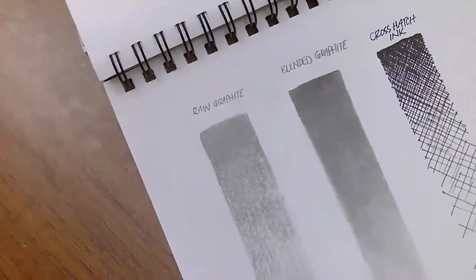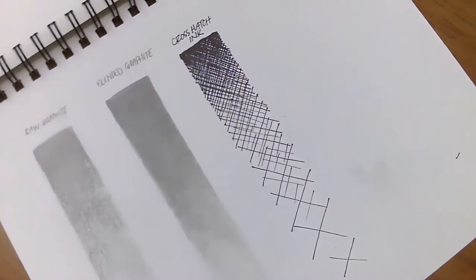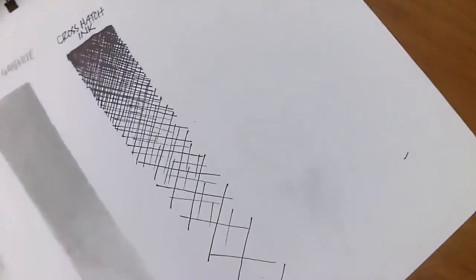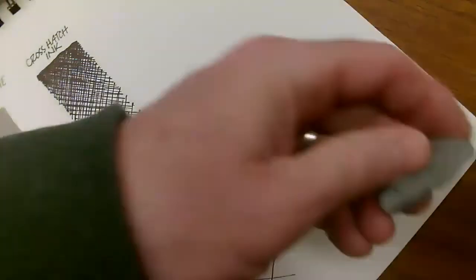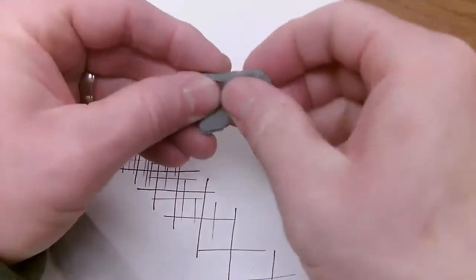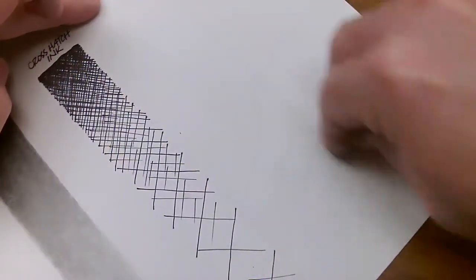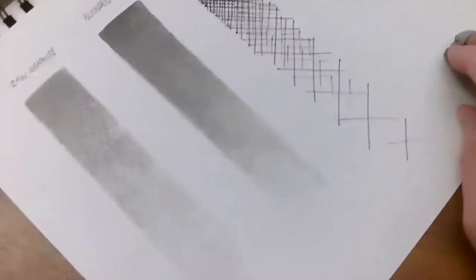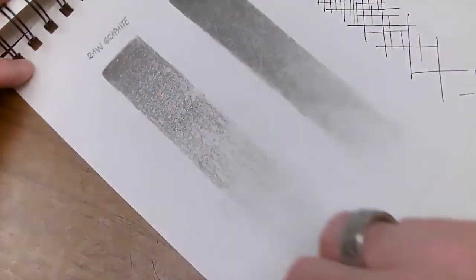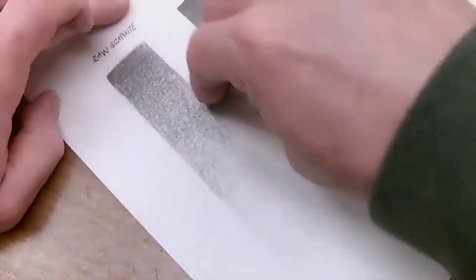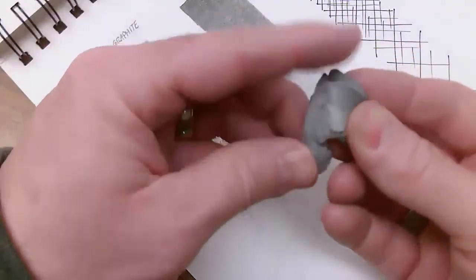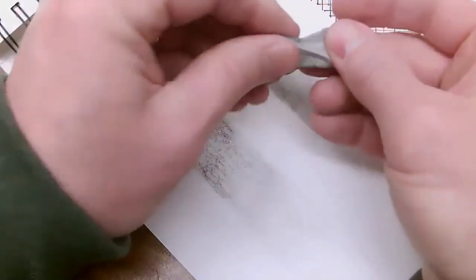So there's 3 value bars so far. You have your raw graphite, unblended, blended graphite, and cross hatch ink. Okay, so we'll end this demo here to get some of the graphite off my hand. You actually use the blending tool, or excuse me, the kneaded eraser. Get that off of there. I noticed there's some down here. I love this eraser. And it gets dirty and you can just smash it back together, clean it up.